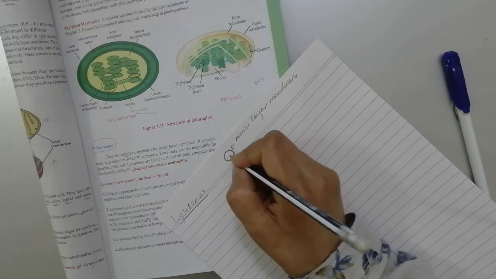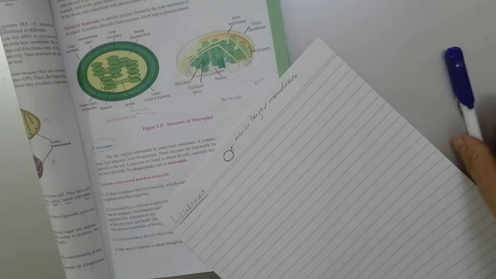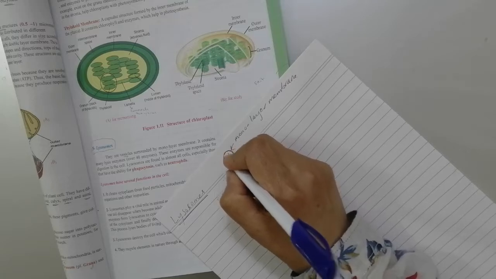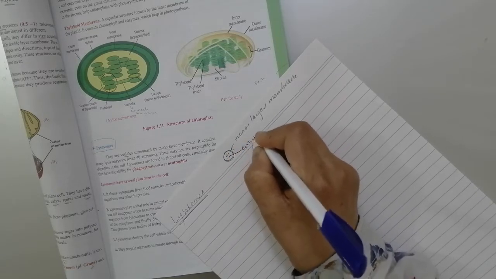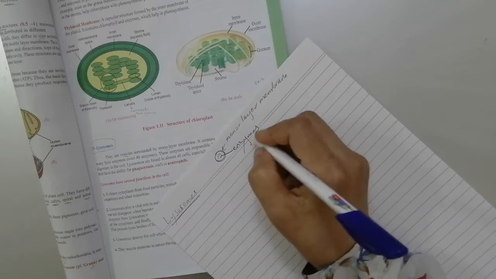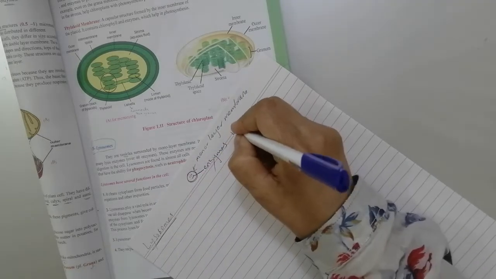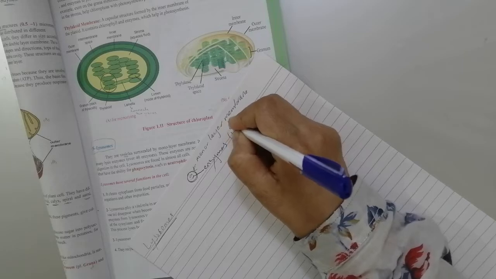What does it contain inside it? Inside it there are enzymes, over 40 types of enzymes.